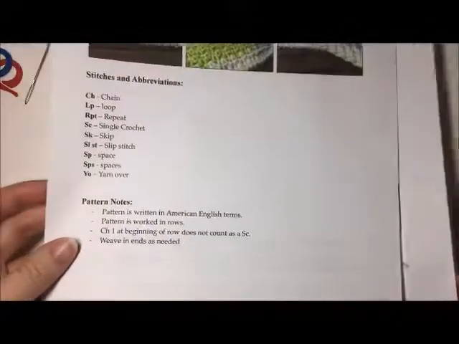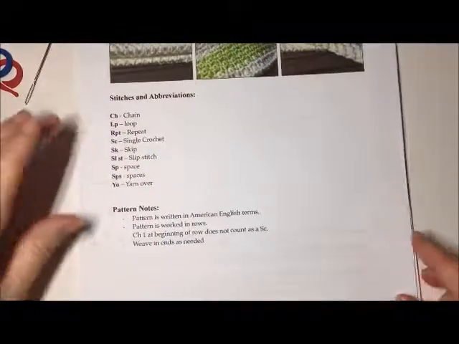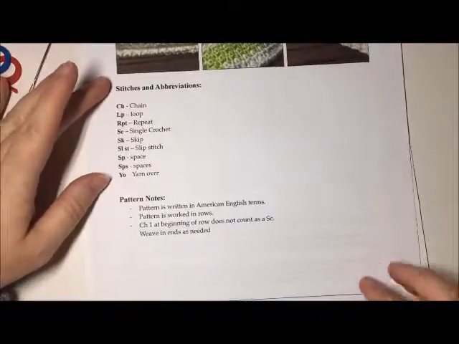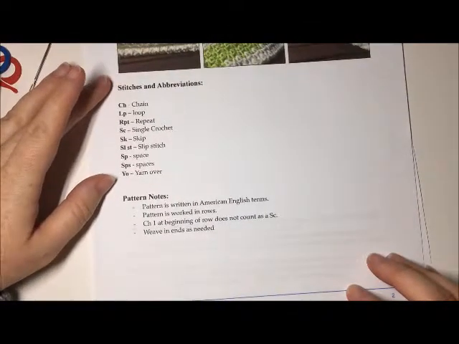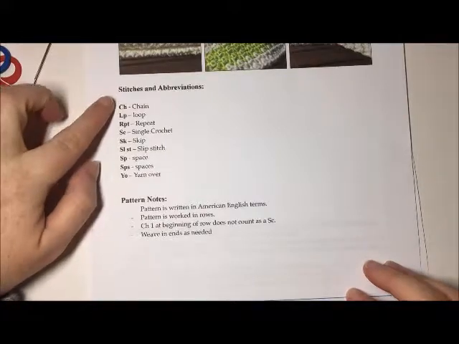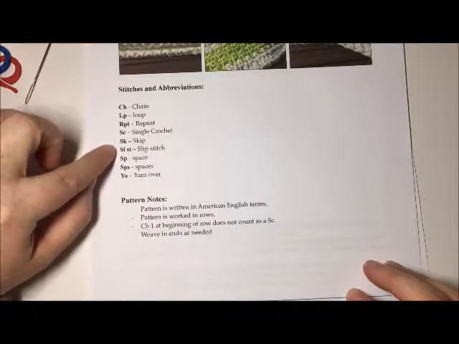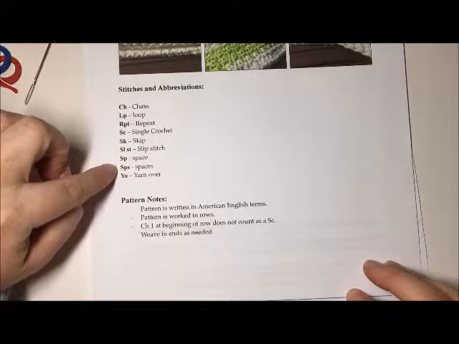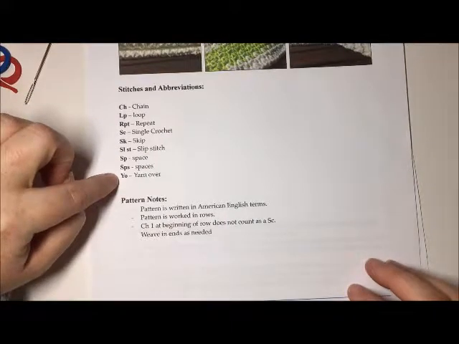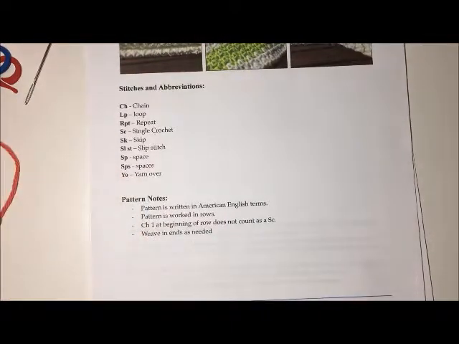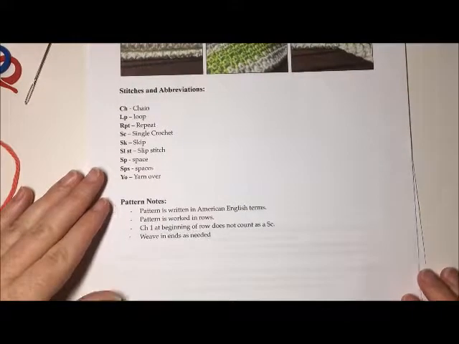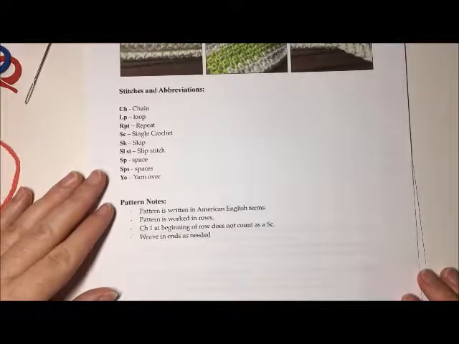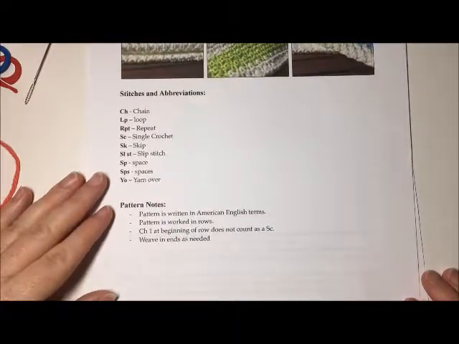And then continuing on in your pattern, you'll come to a section which is written in what looks to be possibly another language. You'll see a list somewhere in your pattern of the stitches and abbreviations that are used. Now in crochet, there are a ton. I've never tried to count them, but there are so many different stitches and different techniques that you can learn and use in your projects.